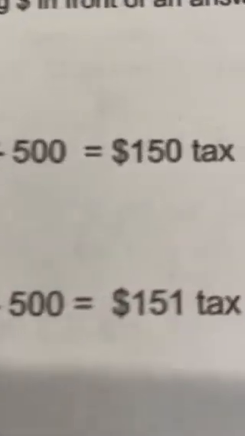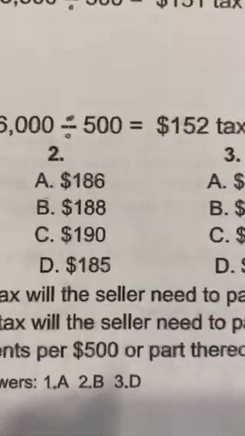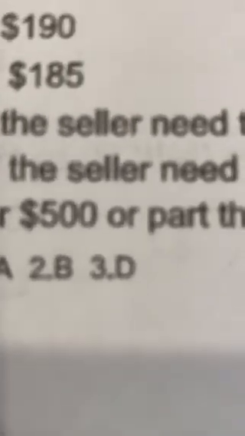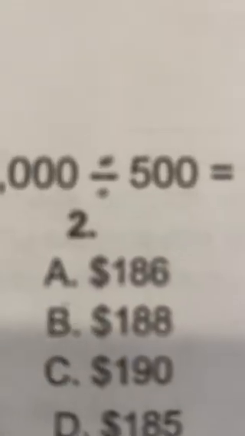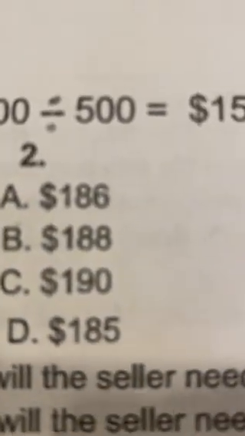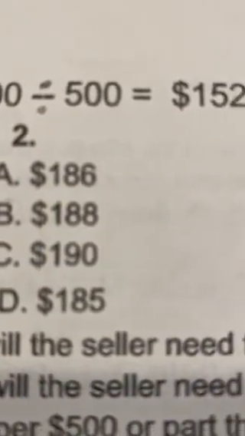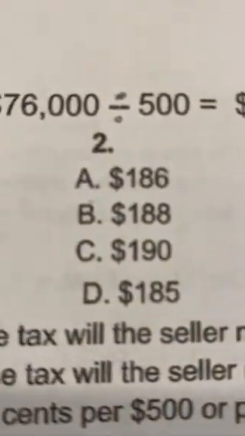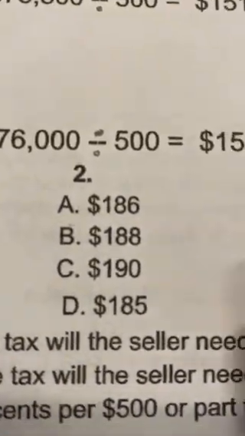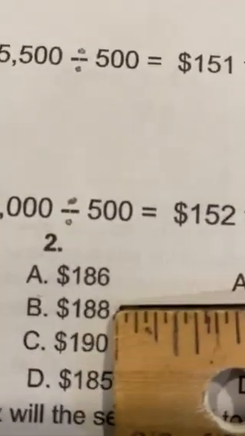Okay, let's check and see what it says on the answer sheet. Number 2. Go down to number 2, and we'll go down to the bottom of the page and see what number 2 says. It is B, and that's correct. That is 188 for the answer for B, 188, which we got 188. Now the last one. Let's do the last one that's on the page.